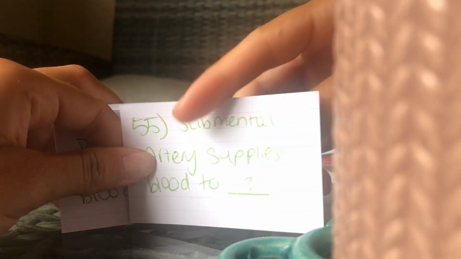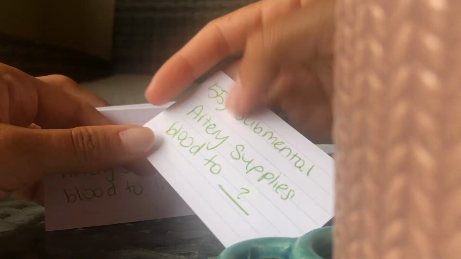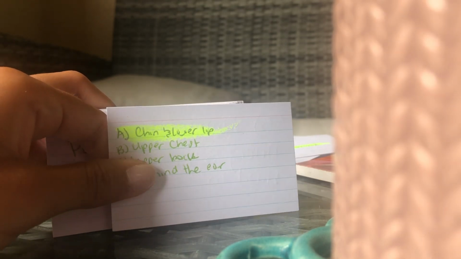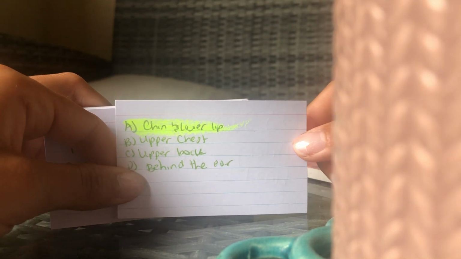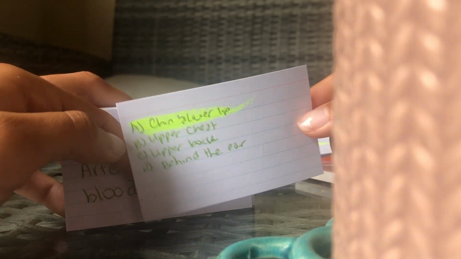Submental artery supplies blood to the chin and the lower lip. Submental. Yes, because the mental is your chin. So you have to remember that. Mentalis. Chin and lower lip. So this is the chin.